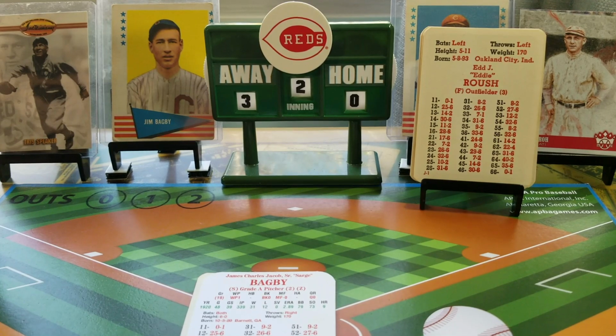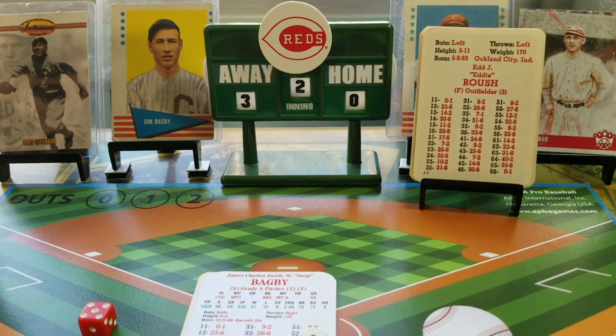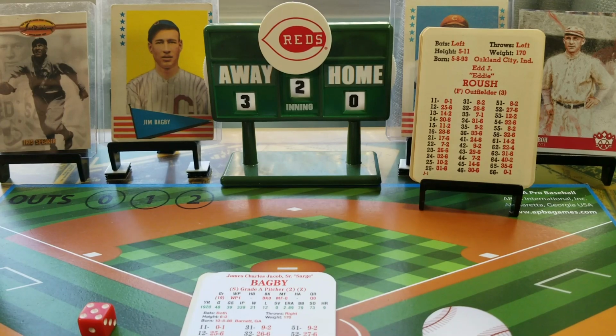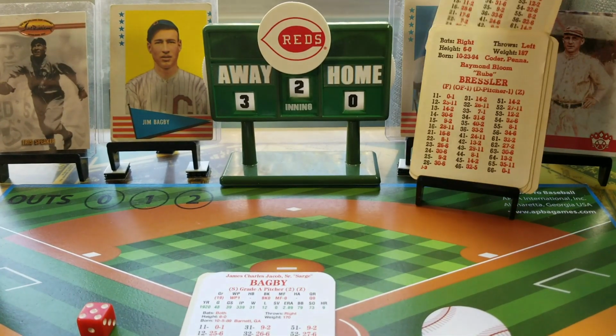Bottom of the second inning, Ed Roush leads off for Cincinnati. It's a Hall of Famer. 51 is an 8 against an A pitcher. Is going to be a pop out to third base. 1 away.